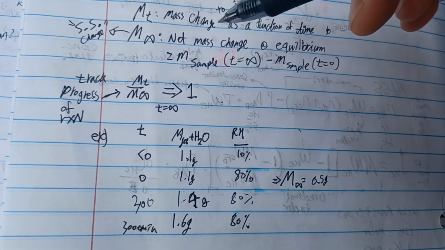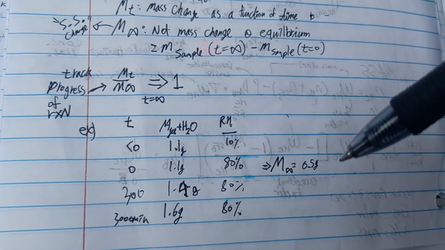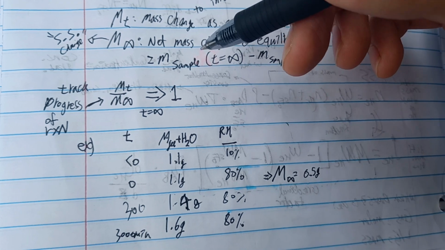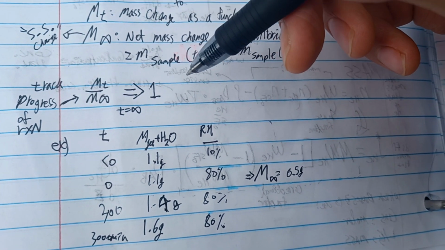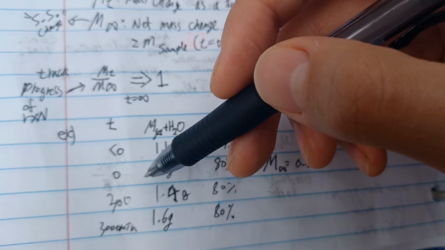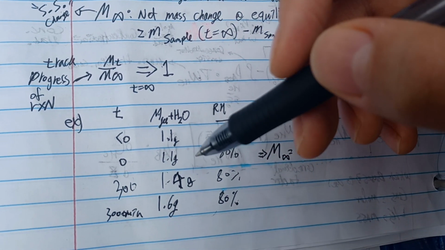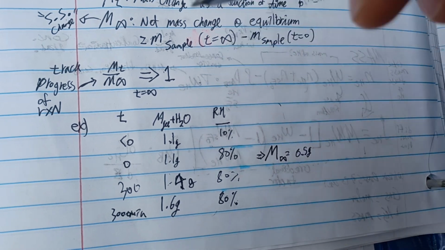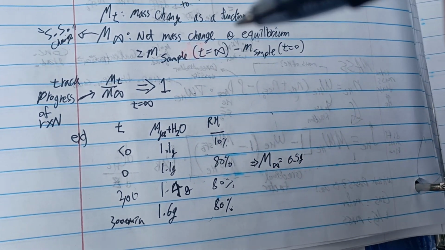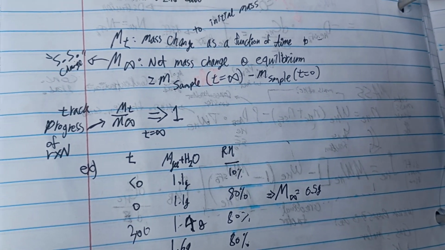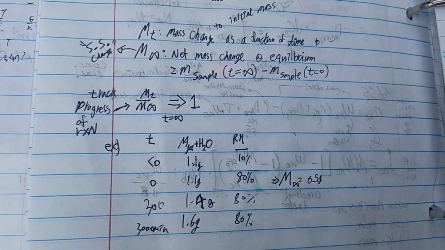And so we often use M_t over M infinity, and when t is equal to infinity, this would be 1, and at 300, for example, this would be 0.3 gram over 0.5 gram, right? So that would be 60% or 0.6, and that tracks the progress of the reaction.